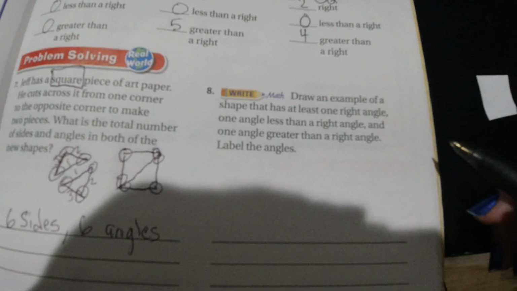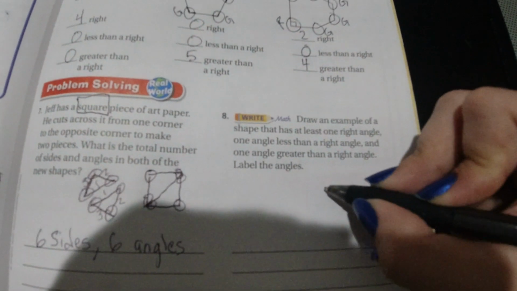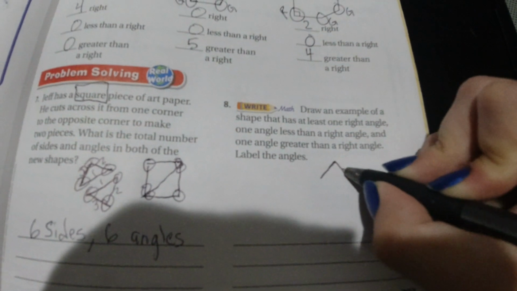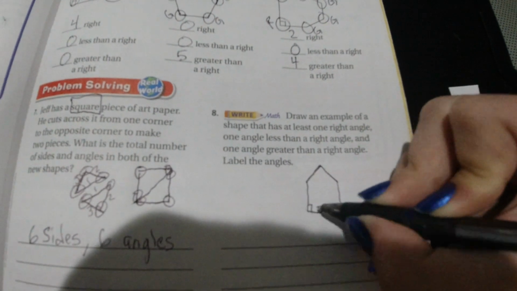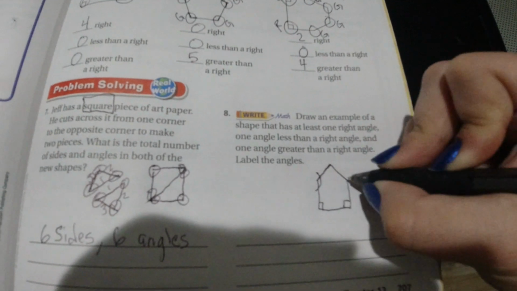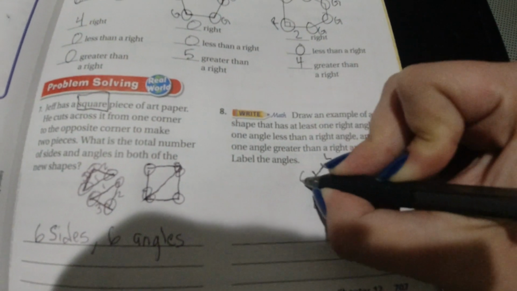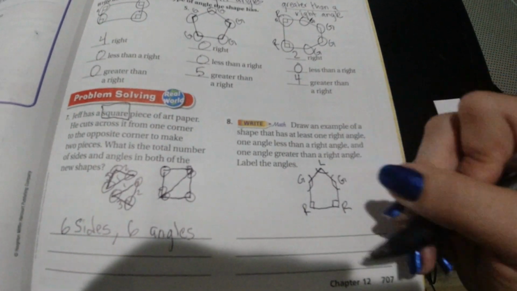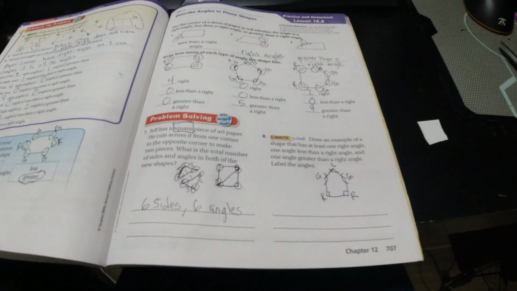Draw an example of a shape that has at least 1 right angle, 1 angle that is less than a right angle, and 1 angle that is greater. So the easiest way to do this is to just make a house. So here is my 2 greater than a right, or 2 right angles. These would be my 2 greater than a right, and this would be my 1 less. So this is less, this is greater, greater, right, right. Label the angles, we already did that, and there's nothing needed to be written there. And that's the homework.